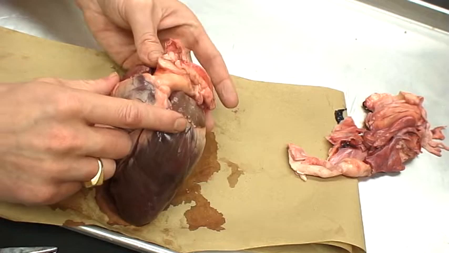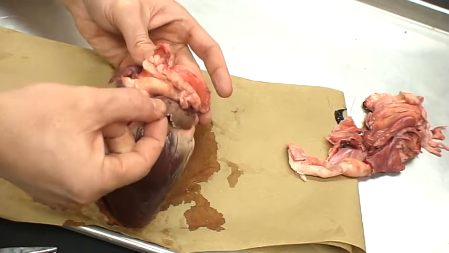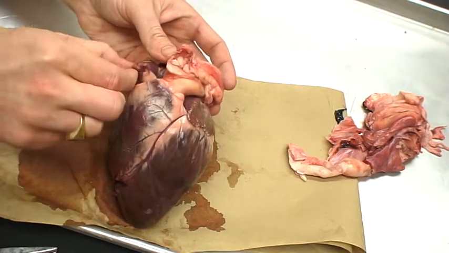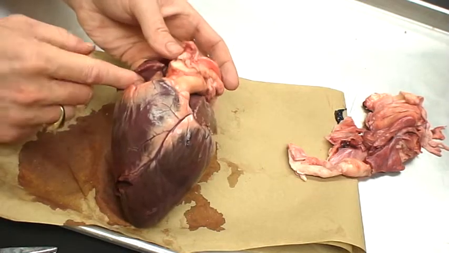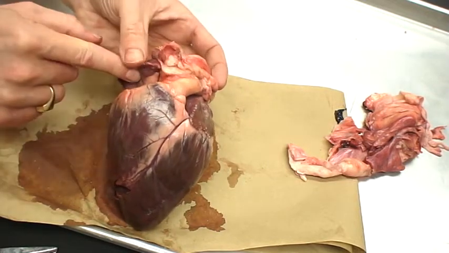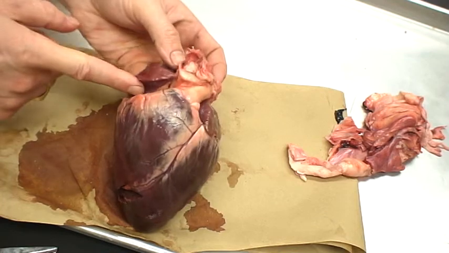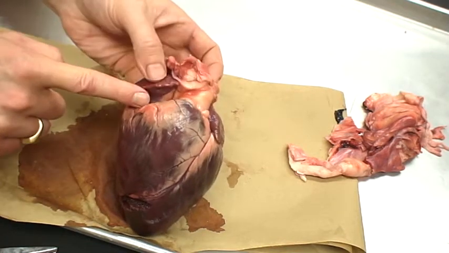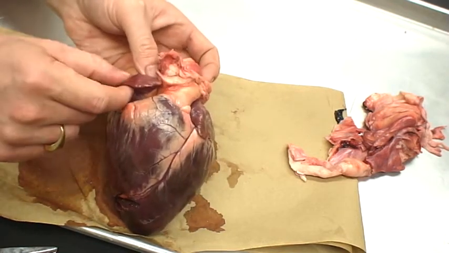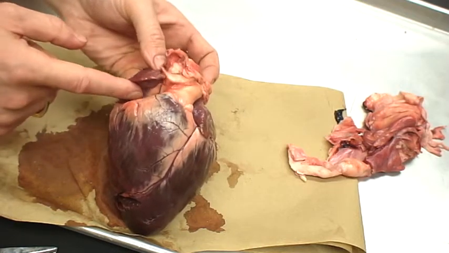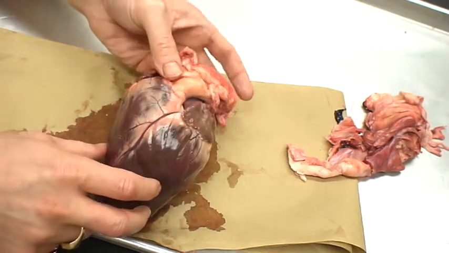Now, up on top, we'll see they look almost like two ear flaps. These ear flaps are called auricles. Now, these auricles on the inside are chambers called atria. So there's a separation between the atria and the ventricles. These are the atrioventricular grooves, grooves between the atria and the ventricles.